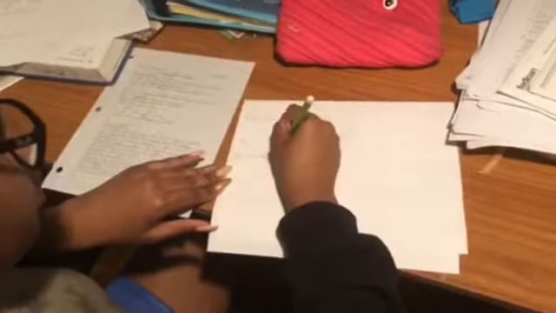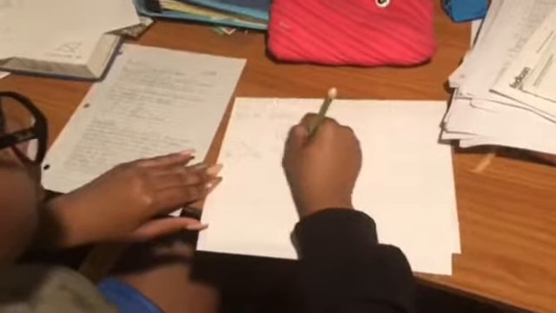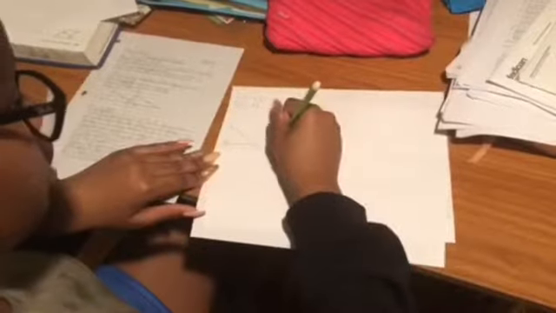So now you know that triangle ABC is congruent to triangle DEF. But the question is asking us to use the vertices to show that these two angles from both of the triangles are congruent.